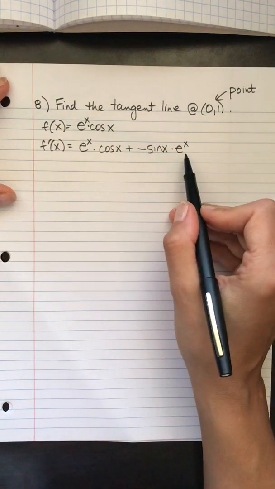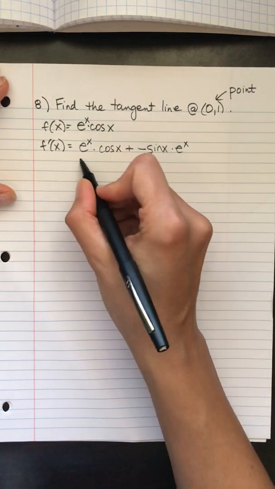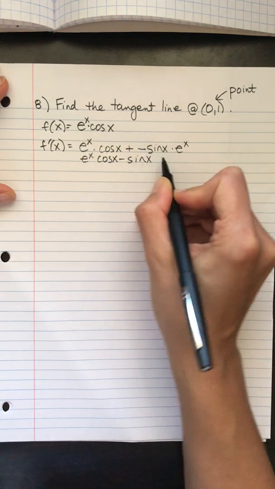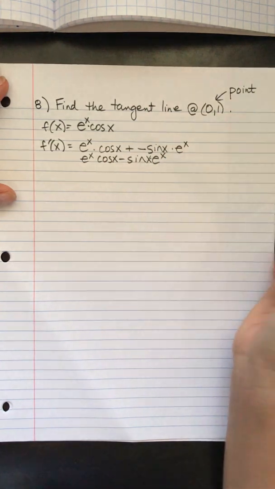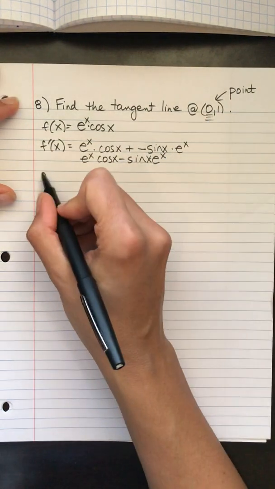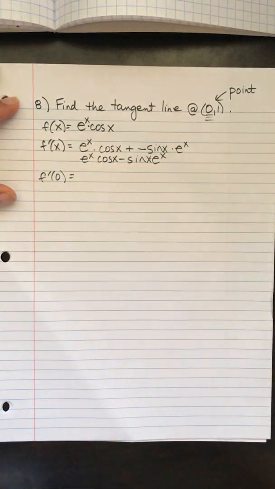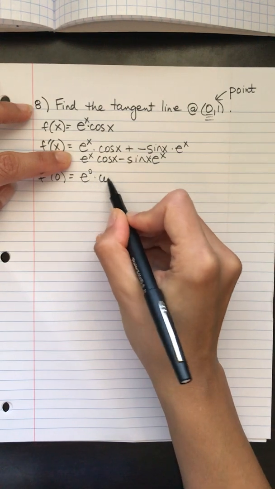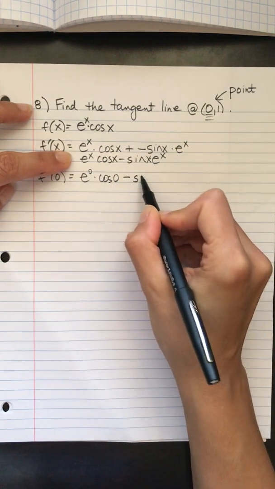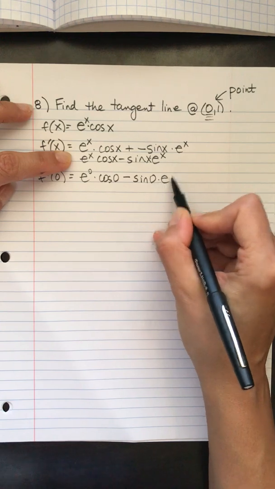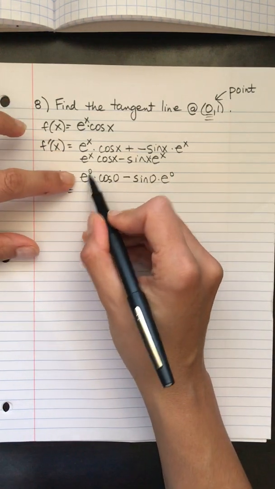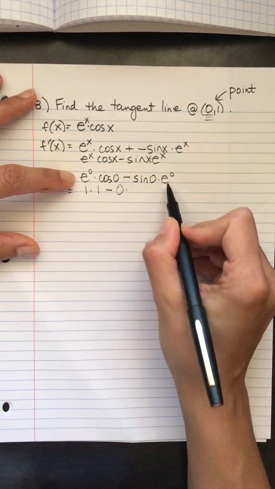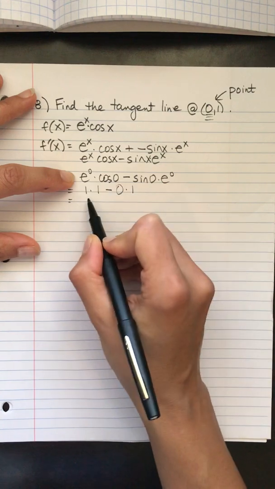All right, if this is my derivative, honestly, I don't even want to bother factoring because I'm looking for a slope, which at 0. So all I want is f prime of 0, so I just want to plug in a 0. Factoring is just going to be a waste of time. So e to the 0 times cosine 0 minus sine 0 times e to the 0. Well, anything to the 0 power is 1. Cosine of 0 is 1. Sine of 0 is 0. E to the 0 is 1. All this boils down to 1.